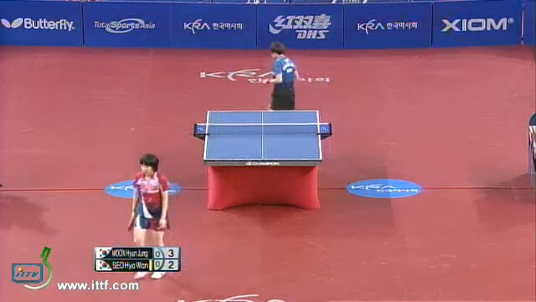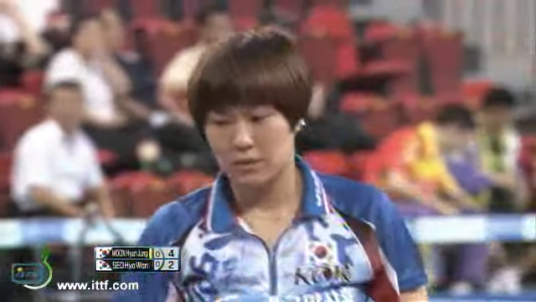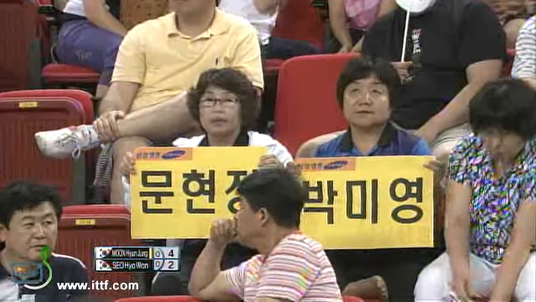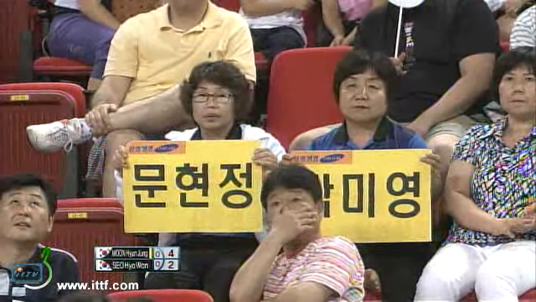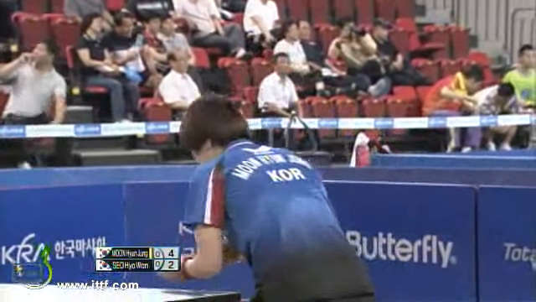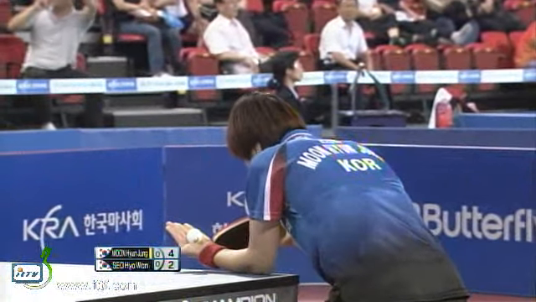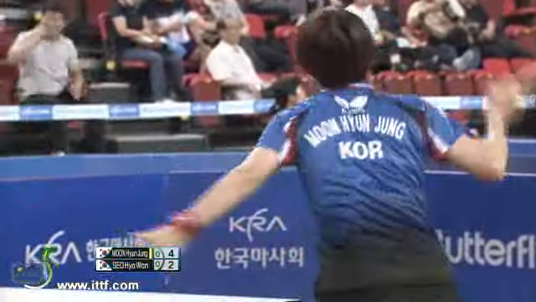Oh, yeah, that's a great attack into that backhand corner there by Moon. And at 4-2, starting out this first game, it's going to be an intriguing matchup. We might be here for another 7 games.